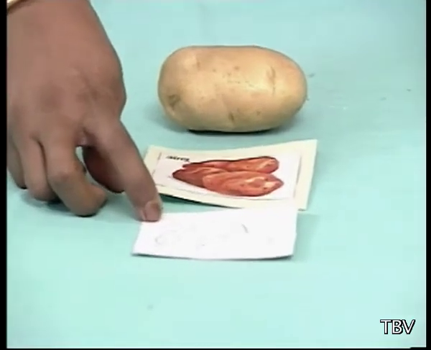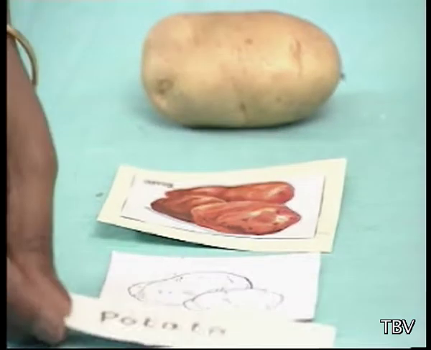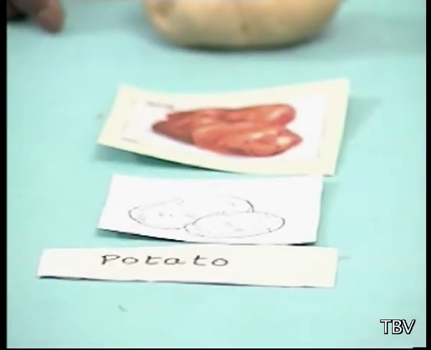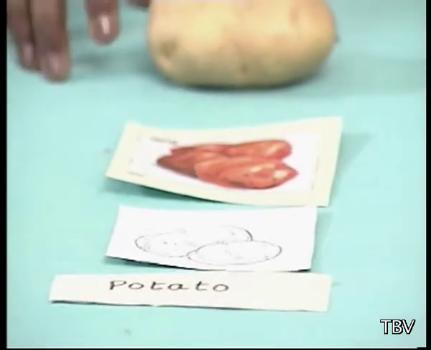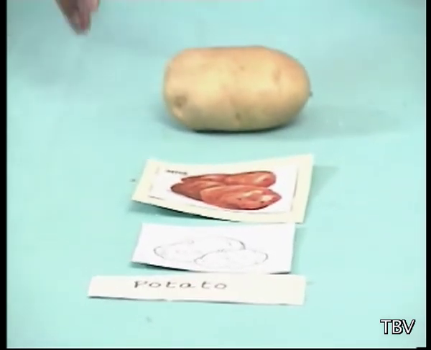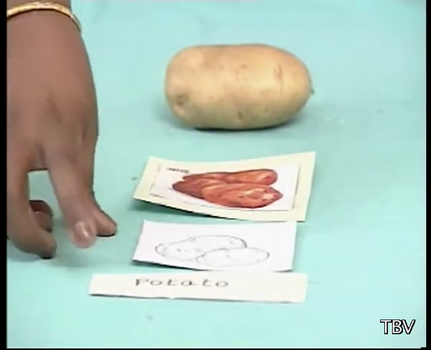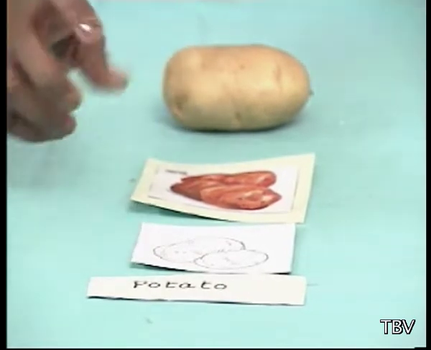Sometimes children do have difficulty in identifying or naming when there is no color. So this process goes from the concrete to the picture which has the similar color, and also the picture which doesn't have a similar color but has the shape. So the process continues like this.